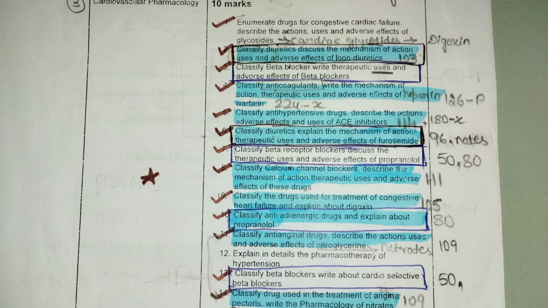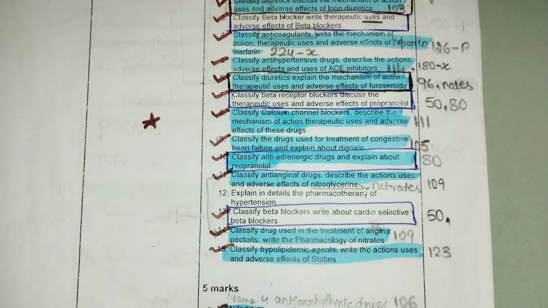13th one, classify beta blockers, write about cardioselective beta blockers. 14th one, classify drugs used in the treatment of angina pectoris and write the pharmacology of nitrates. And the last question is, classify hyperlipidemic agents, write the action, uses and adverse effects of statins.